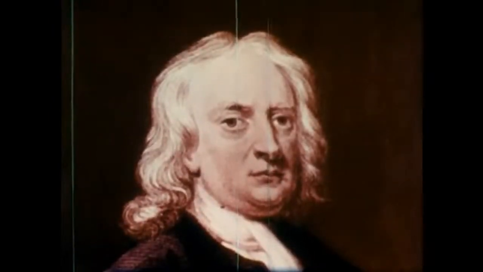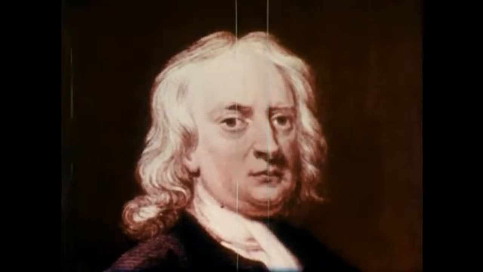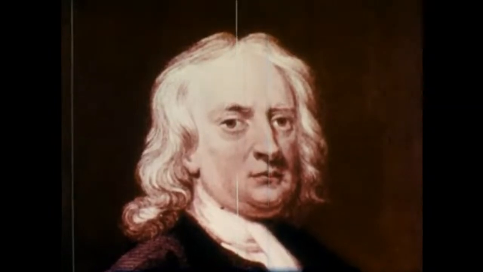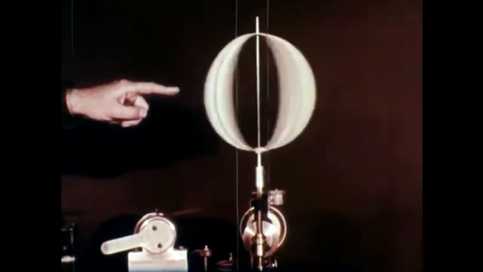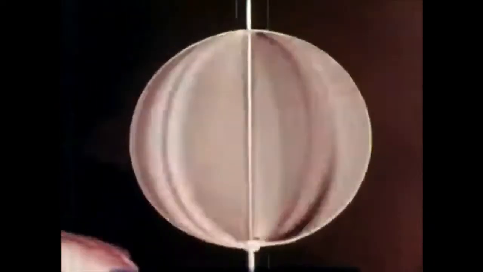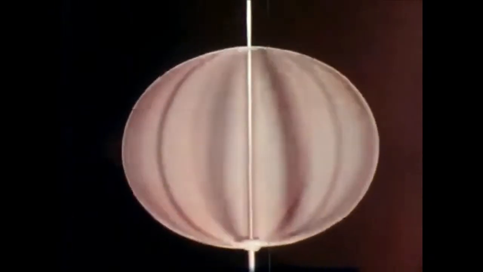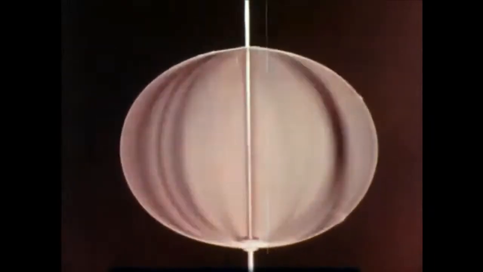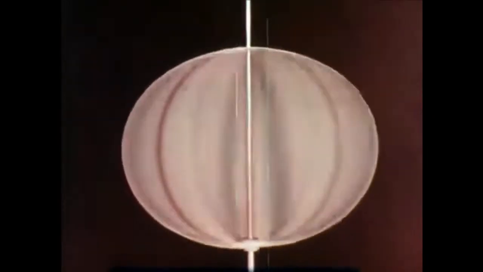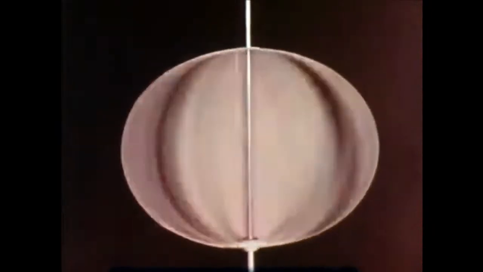But then, about 300 years ago, Isaac Newton, a great English scientist, said that the earth could not be perfectly round. This model, made of steel bands, shows why he believed this. When the model turns slowly, it has a round shape. But when it turns quickly, it bulges out in the middle and flattens on the top and bottom. Newton said that since the earth spins rapidly, its sides must bulge out and its poles must be flattened.